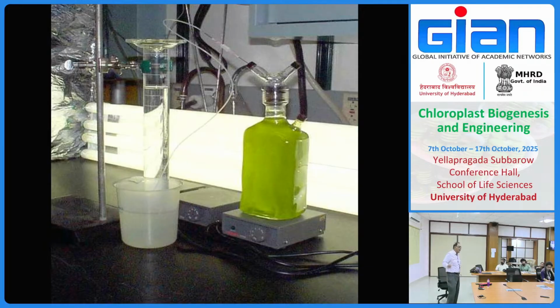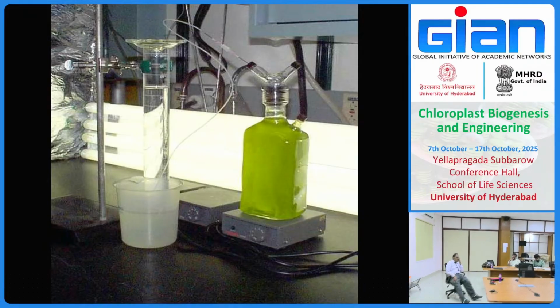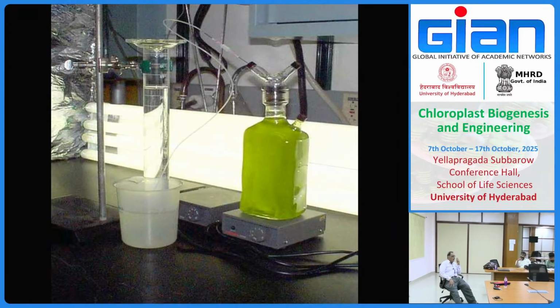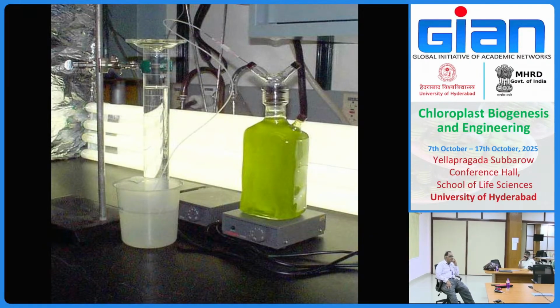You see, hydrogenase is not the only enzyme. Can you think of any other enzyme which is sensitive to oxygen? Well, nitrogenase is one of them, yes. Nitrogenase is also sensitive to oxygen.